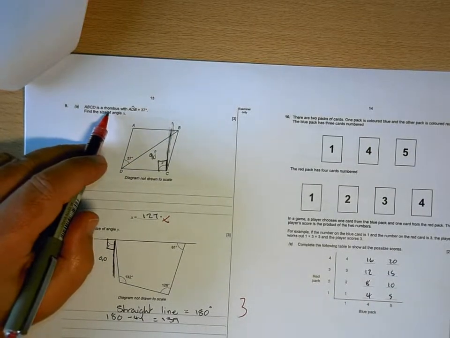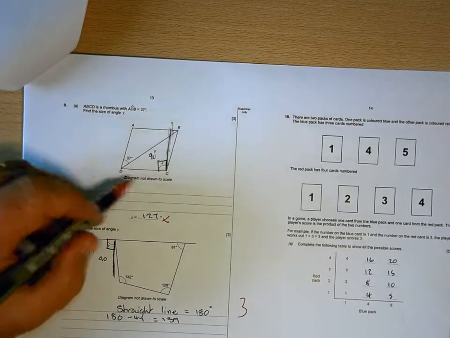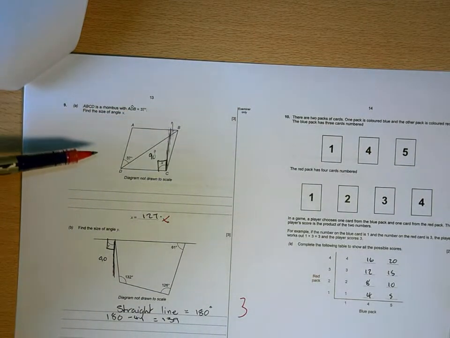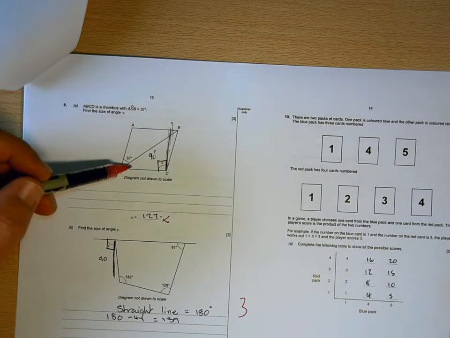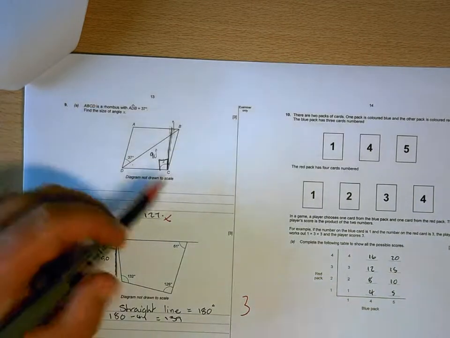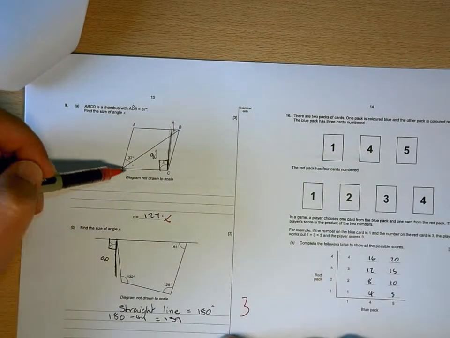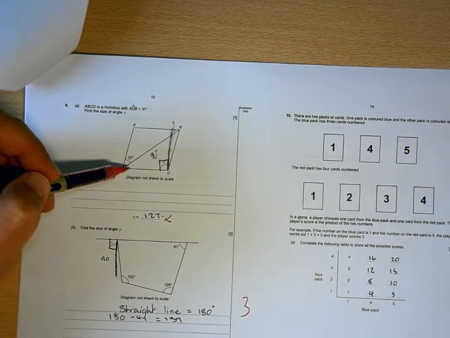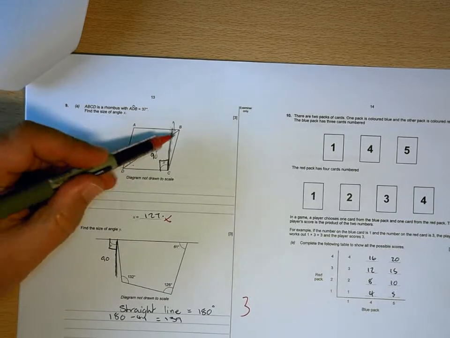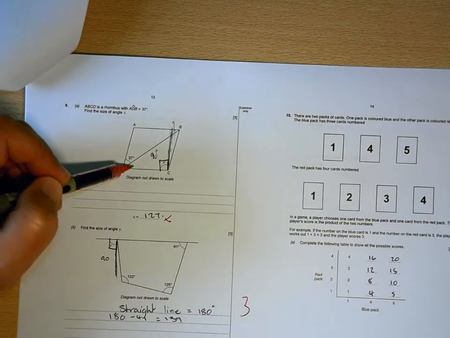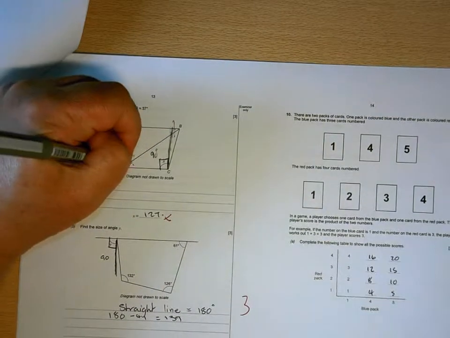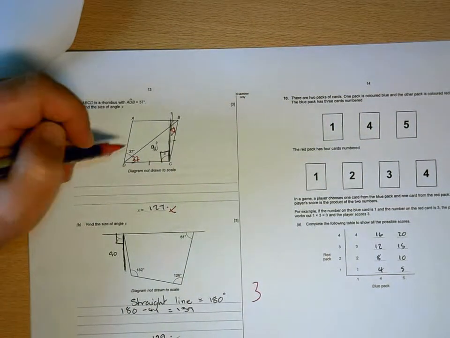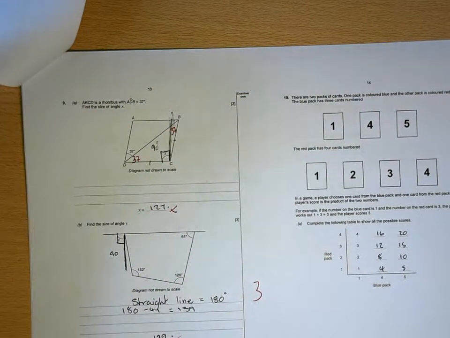What you've got here is a rhombus. So a rhombus is a square that's on the slant. So all the sides are the same length, and it basically means that that triangle and that triangle are identical. So that angle is 37, that angle is 37. Because the sides are the same length, that makes that an isosceles triangle. In an isosceles triangle, the angles at the bottom of the equal sides are the same. So that's 37, that's 37, which means you can add those up, take them away from 180, and it gives you X.